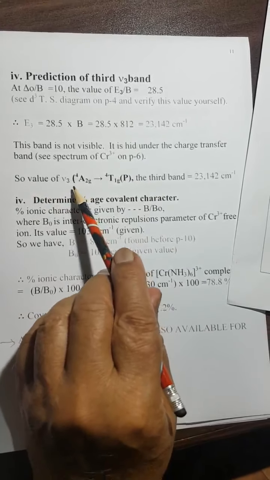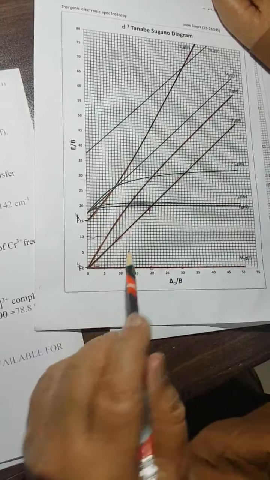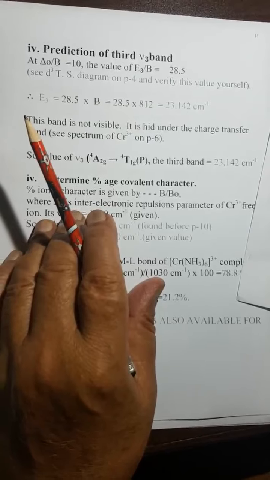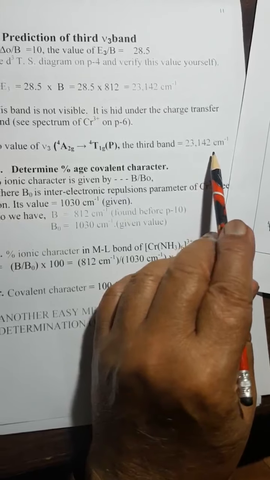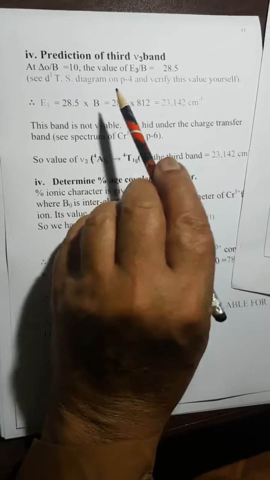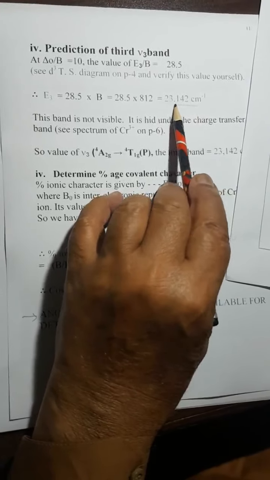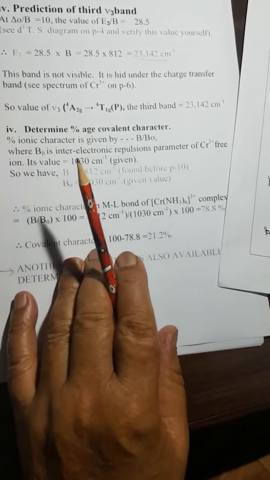So the value of mu3, which is this, 4A2g to 4T1g, here at this, the third band is equal to 23,142. It is calculated here. E3 will be 28 multiplied by B, which is equal to this, will give you this. This is the third band. So we find this out again, and you can find out the determination of percentage covalent character.